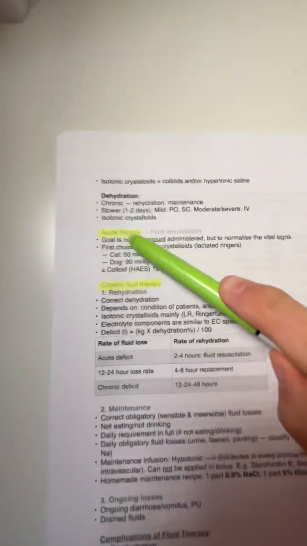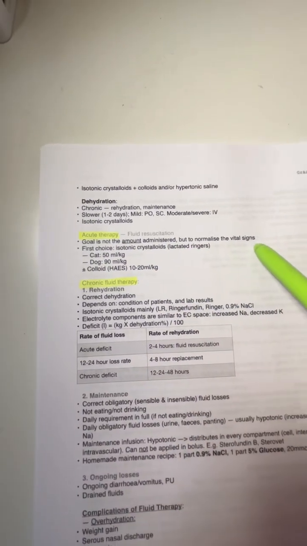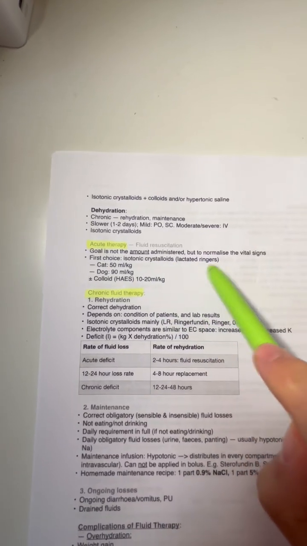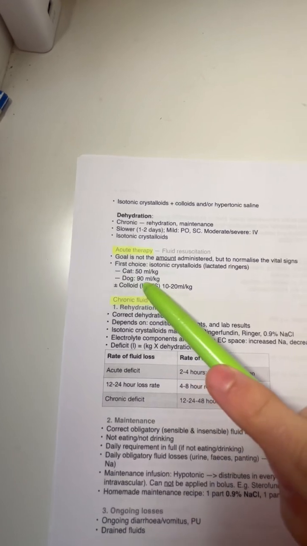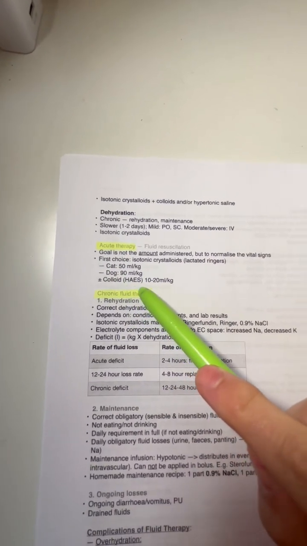In acute fluid therapy, the goal is not the amount administered, but to normalize the vital signs. The first choice is isotonic crystalloids, such as lactated Ringer's. So 50 ml per kilogram in a cat and 90 ml per kilogram in a dog. You can also give colloids, such as HAES.